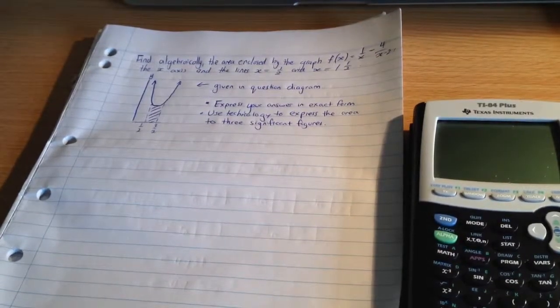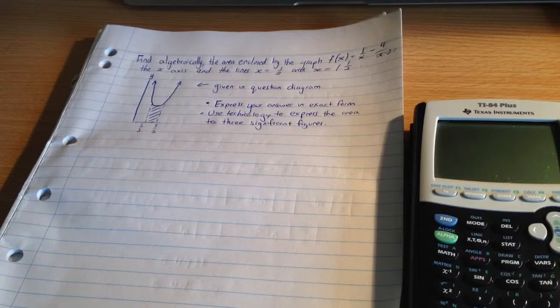Okay, hello everyone, and today we'll be looking at doing a definite integral algebraically and getting an exact form when we're looking at actual algebraic processes that involve the natural log. So in order to do this, we're going to start by actually reading the question. This is a question based out of the study guide.